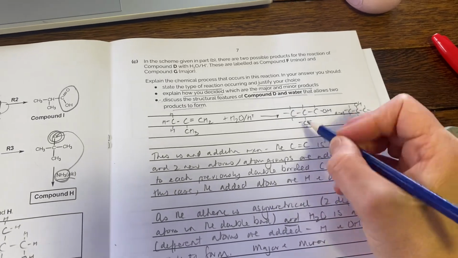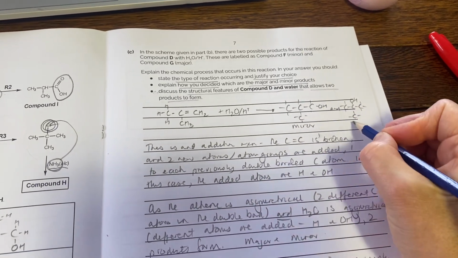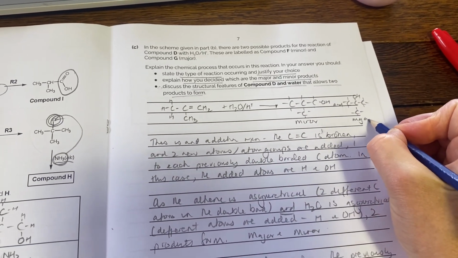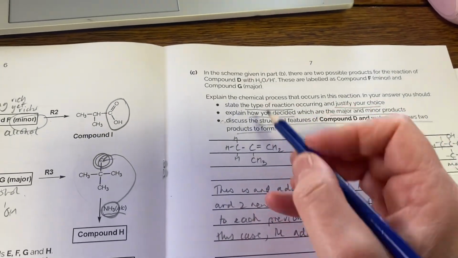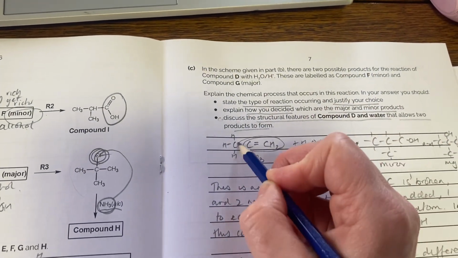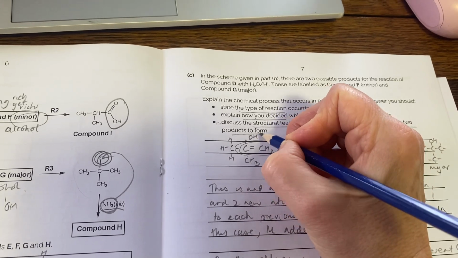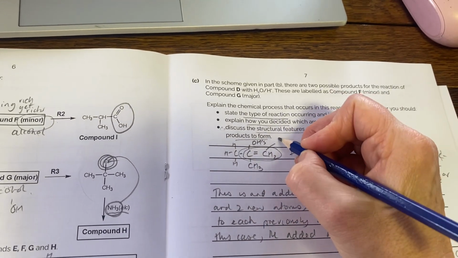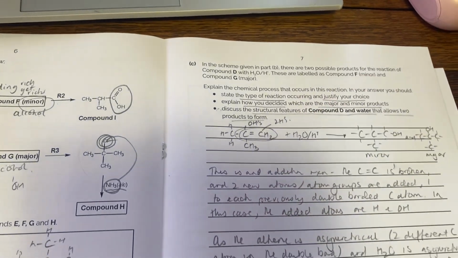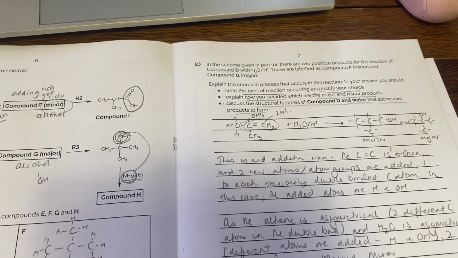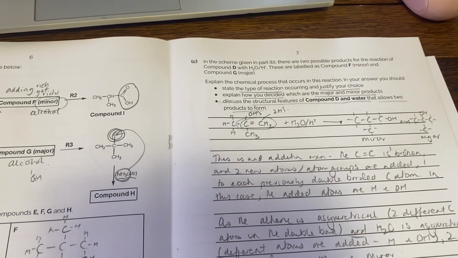So I could come up here and go, that's the minor, and that's the major. And I could come over here and I could go, here's my two previously double bonded carbons. This one's got 0 H's, and this one's got 2 H's. You know, so I could put little things like that to help me. Essentially, that's question 2 done.